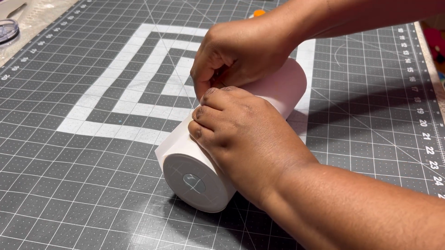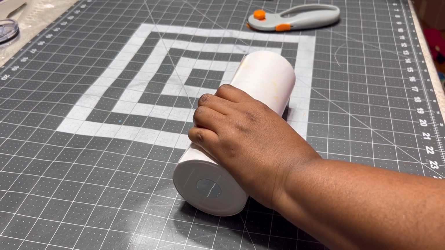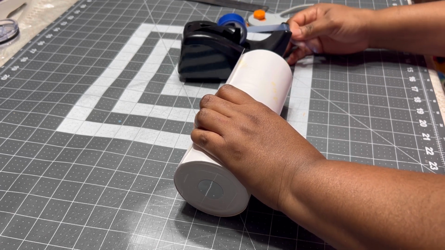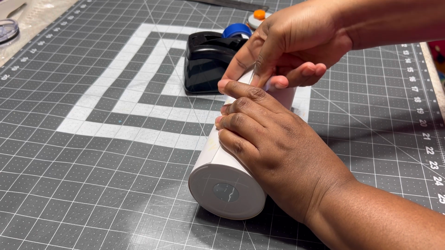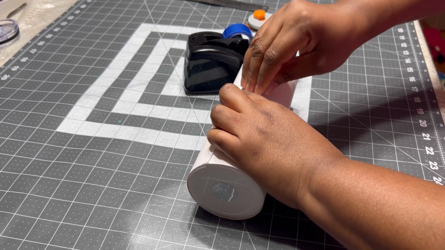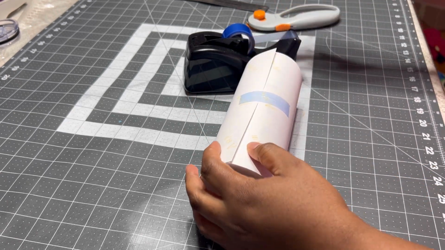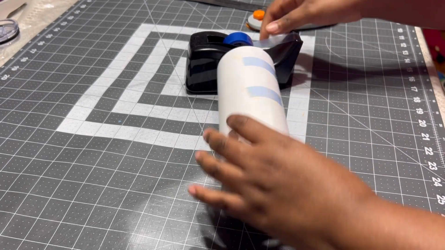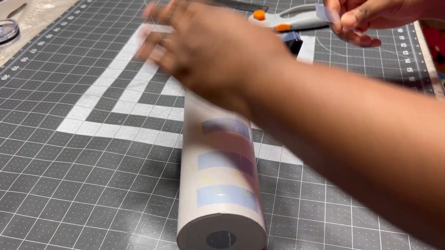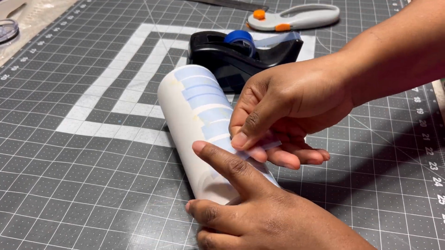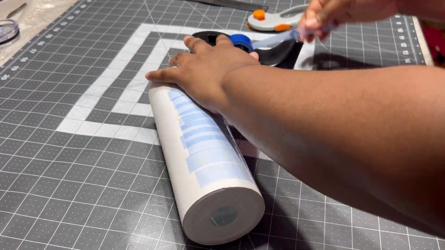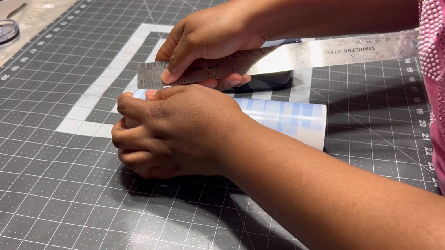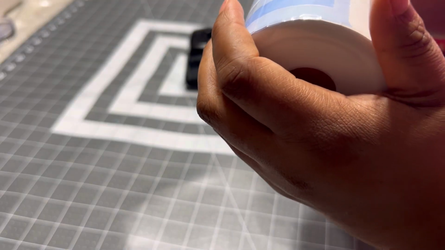And you're going to pull it very tight. I'm going to take a tape and drag it. I'm going to locate that seam.